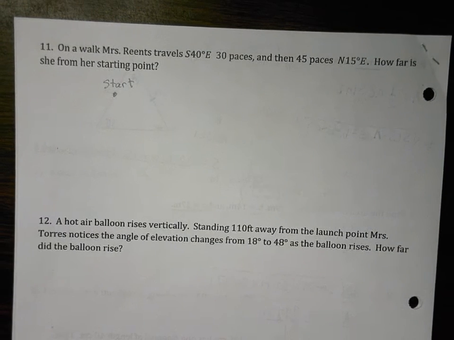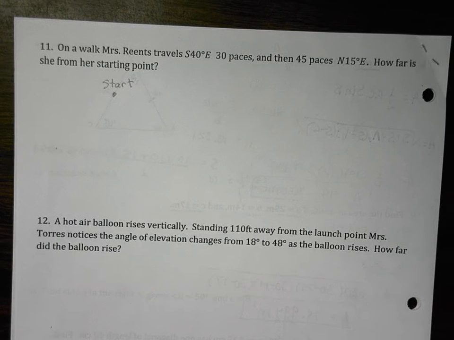Can you tell me where your starting point is at? This is your start. Okay, so the 40 would go here because it's south, 40 degrees east from the south line. So I think you just have your angle on the wrong spot.